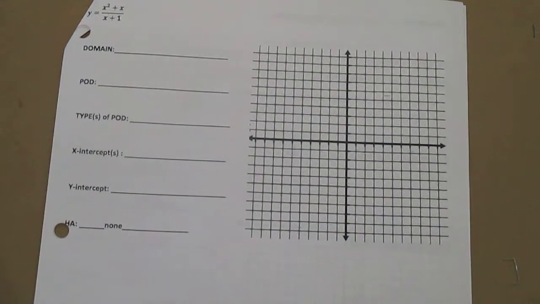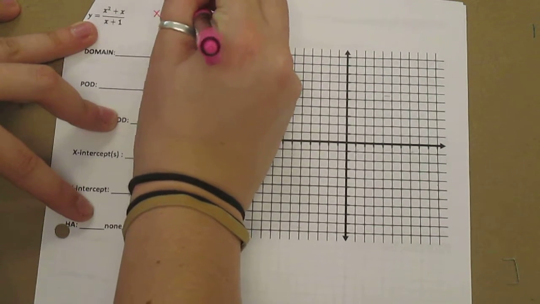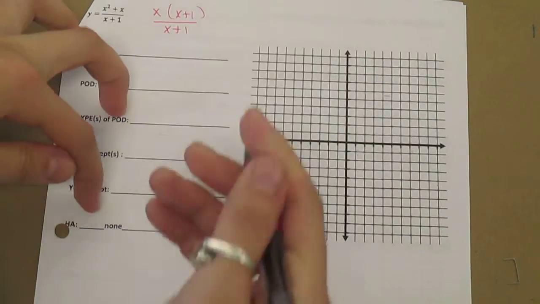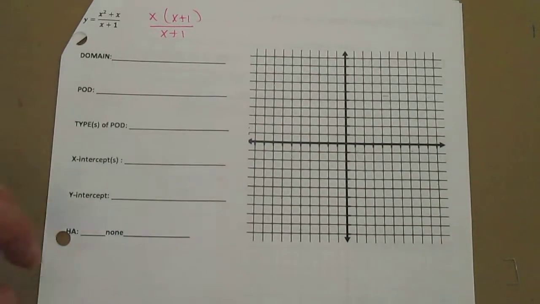All right, now this one's actually the easy one, number 3, but it's not easy if you don't know how to factor the numerator. No, the numerator, there's just a GCF. What do x squared and x have in common? X. They both have x. So I'm going to factor out an x, and I get x plus 1. So I have x times x plus 1 over x plus 1.